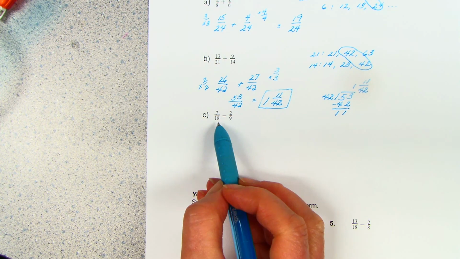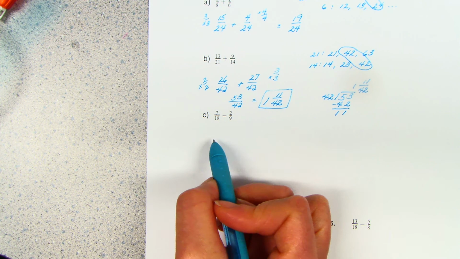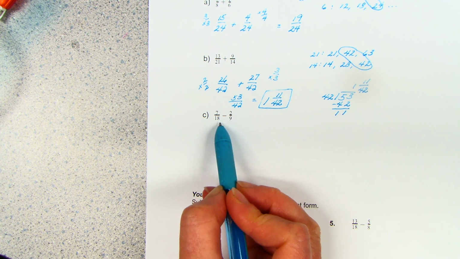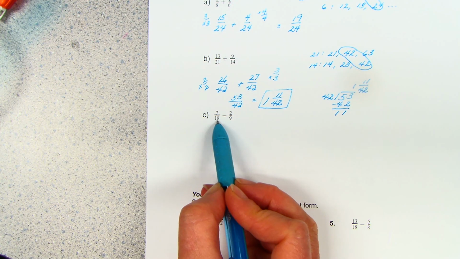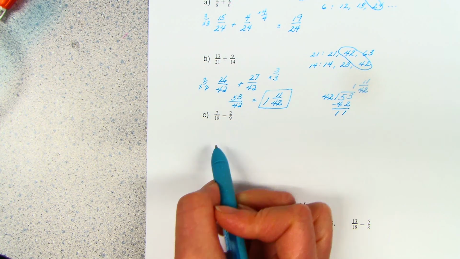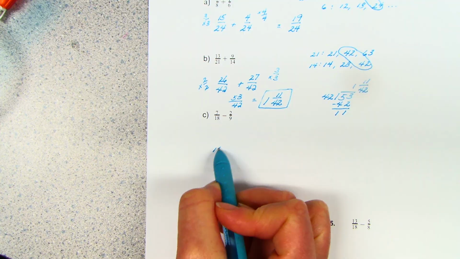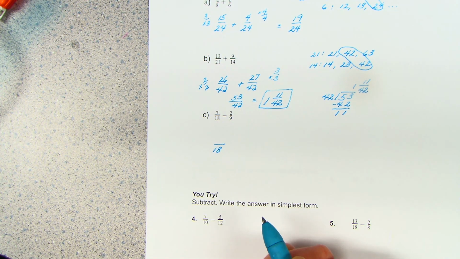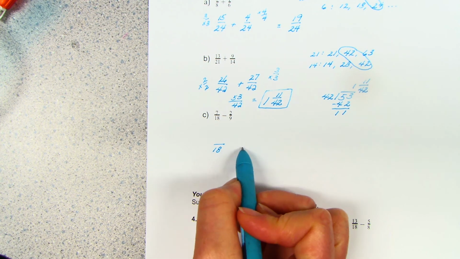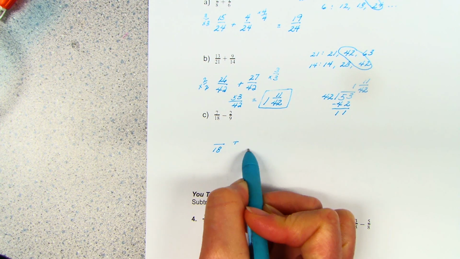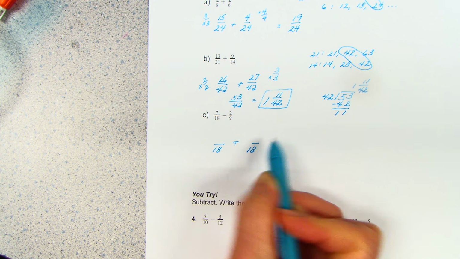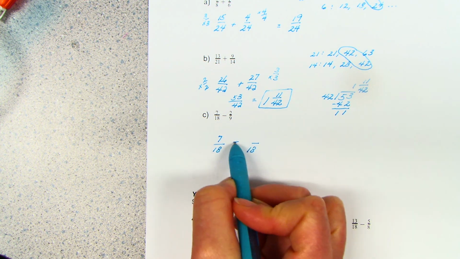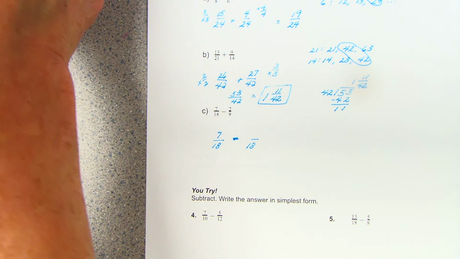You could either multiply 18 times 9, or you could recognize that 9 goes into 18. So this must be the least common multiple or least common denominator. If one number goes into the other number, then you know you want to use the bigger number as the LCM. That's way easier than multiplying them together. All right, 18, and this is just a 7. Oh, sorry, that's a minus. I'll fix that.